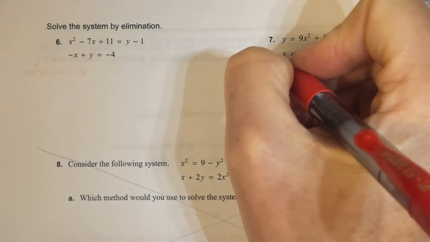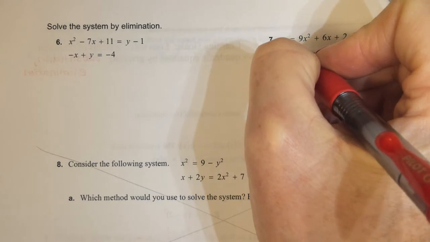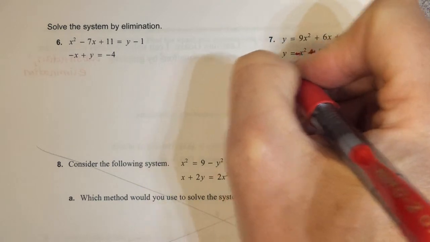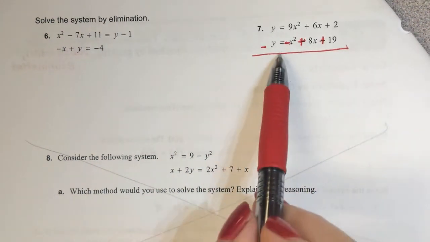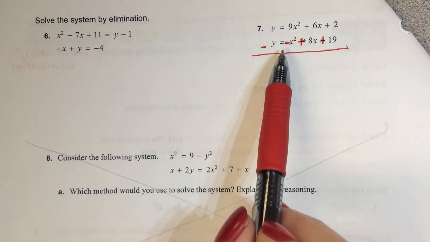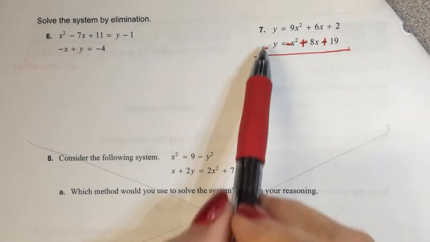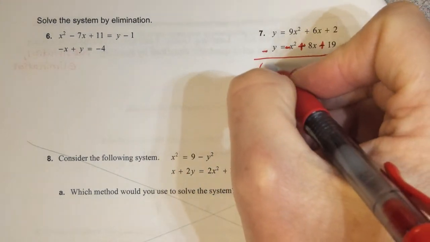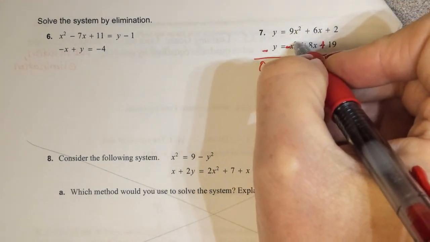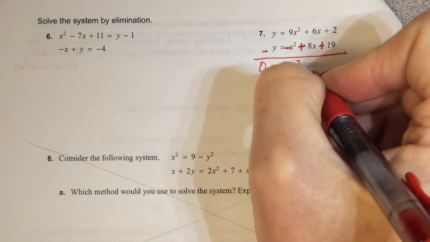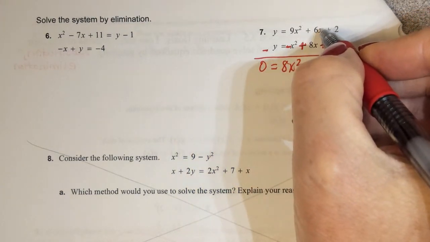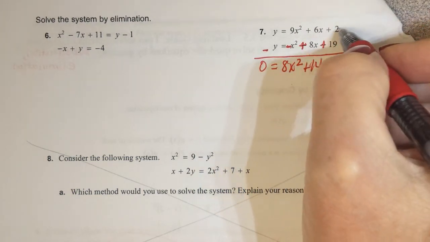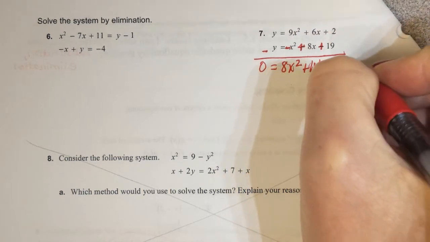Negative 1. So I'm going to multiply this by a negative, this by a negative, this by a negative, and this by a negative. Every single one of those values had to get multiplied by a negative. And now we just add. So y minus y is going to be 0. 9x squared minus 1x squared is 8x squared. Positive 6x plus 8x is plus 14x. And 2 plus 19 is 21.